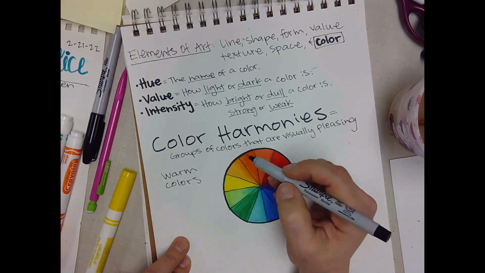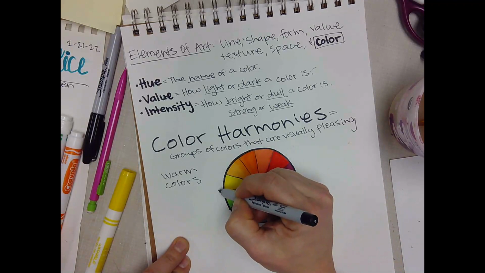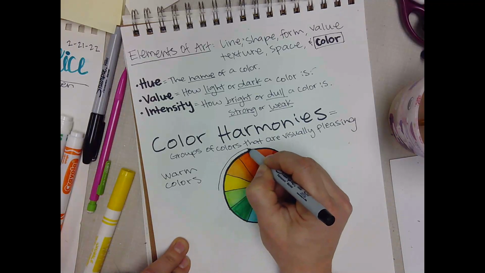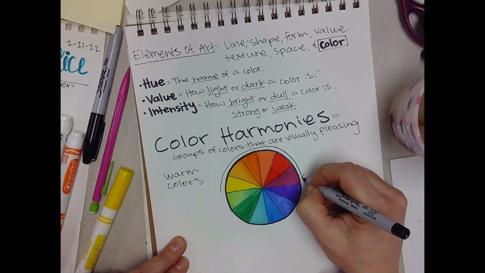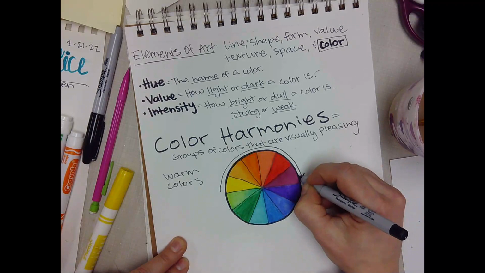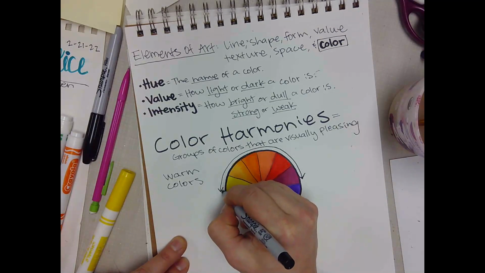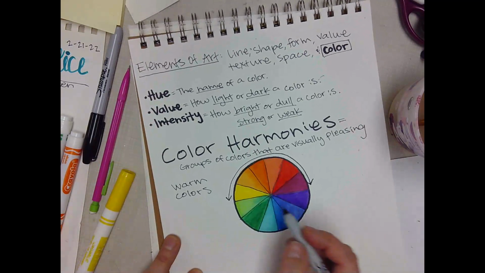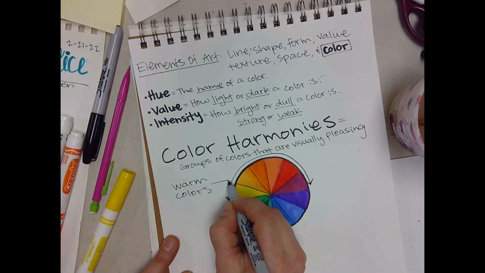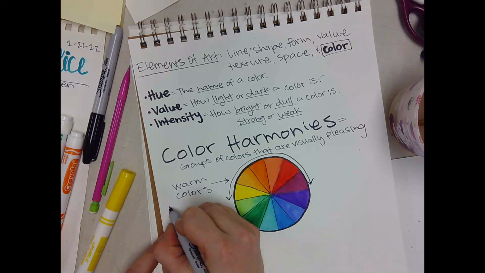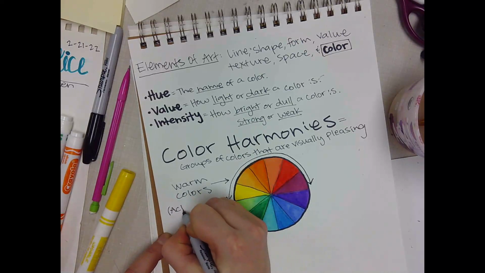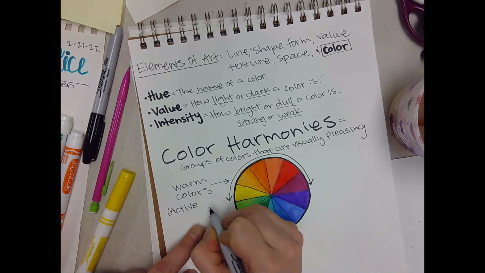So your warm colors are going to go from yellow all the way over to red, violet. Warm colors are also known as active colors.